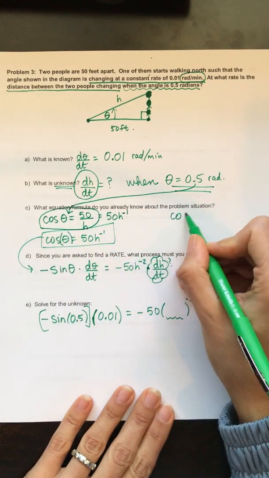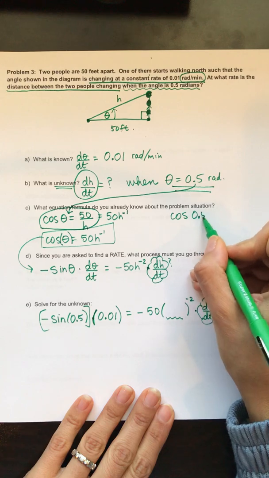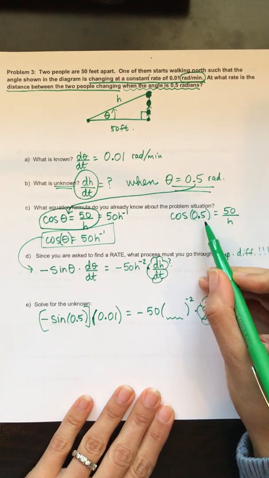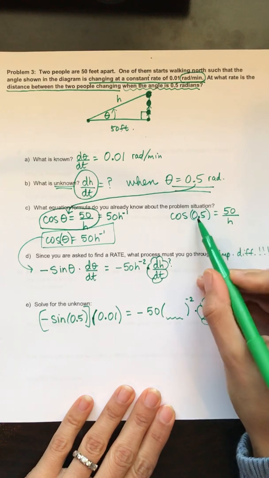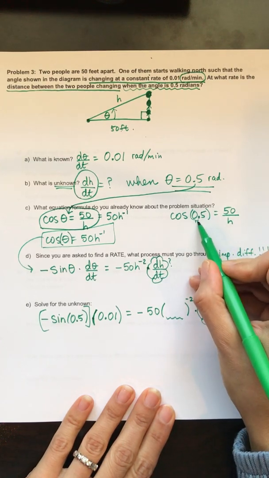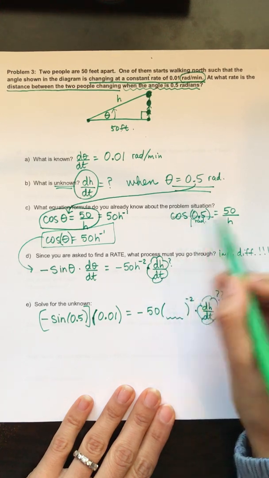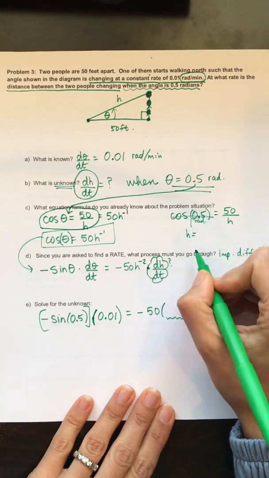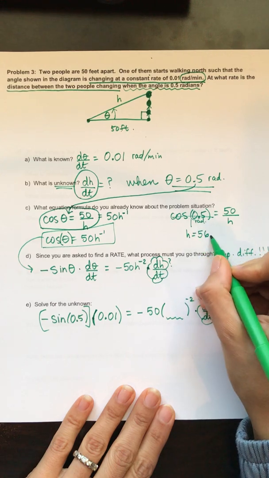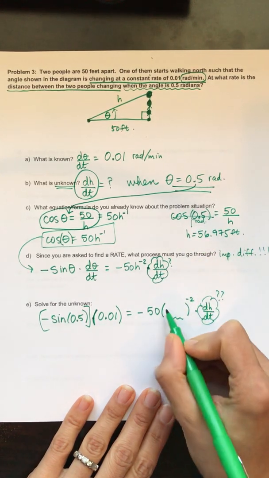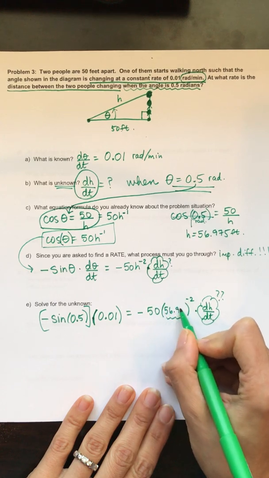I have cosine of 0.5 radians equals 50 over h. Use your calculator. Make sure you're in radian mode. Okay, this is radians. Punch in cosine 0.5, cross multiply, do your thing, and you will notice that h is 56.975 feet. And that's what needs to go into here.